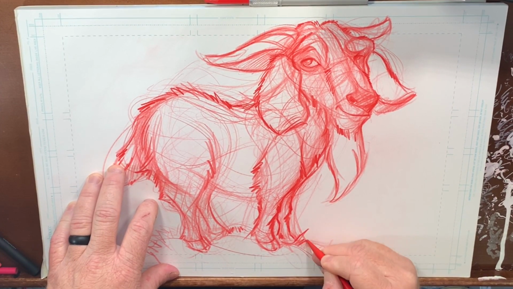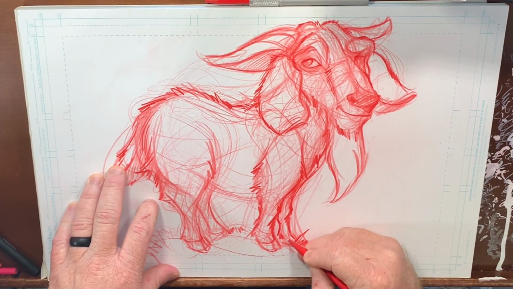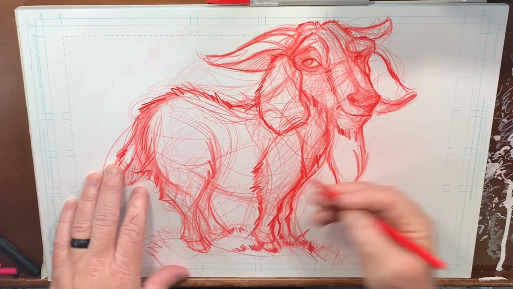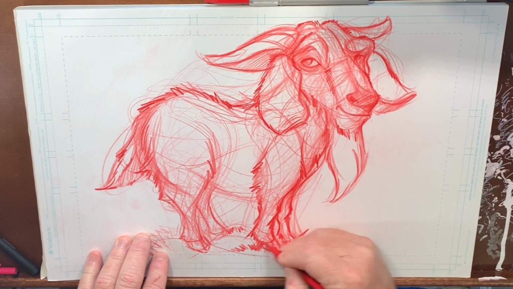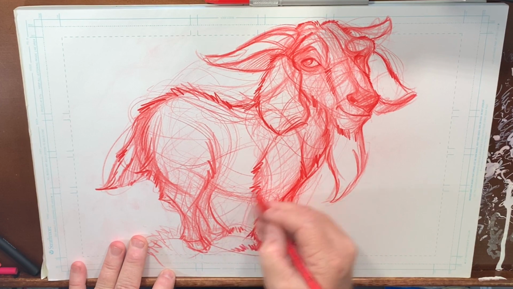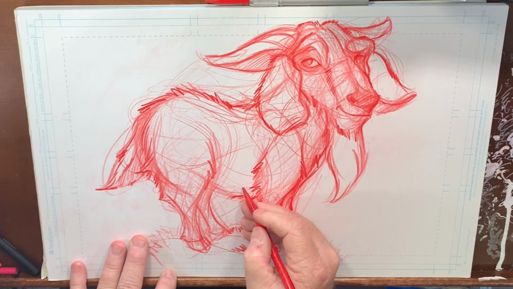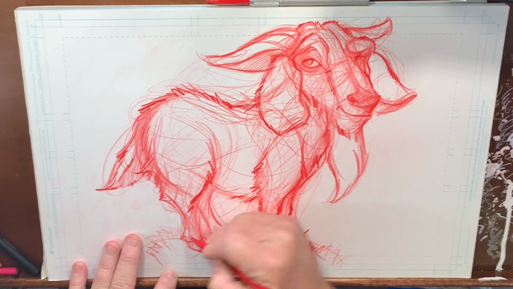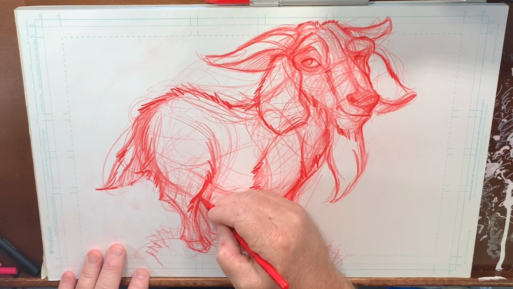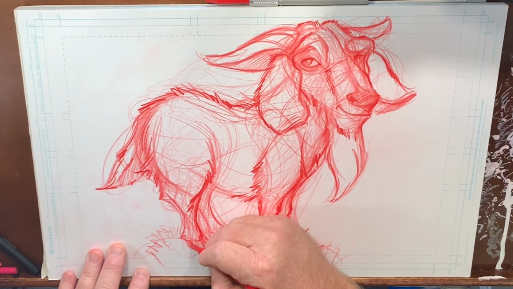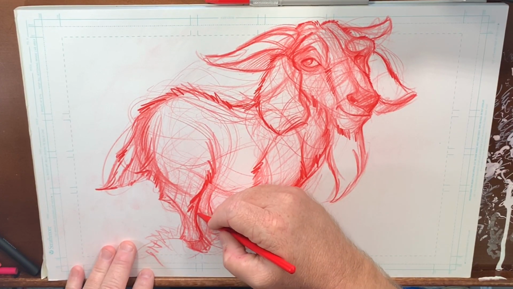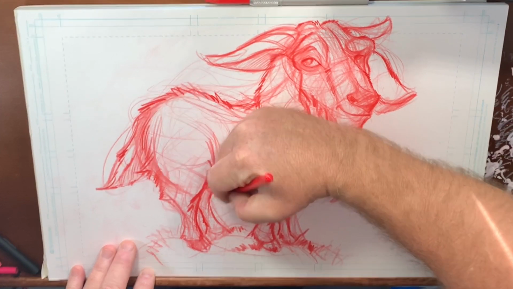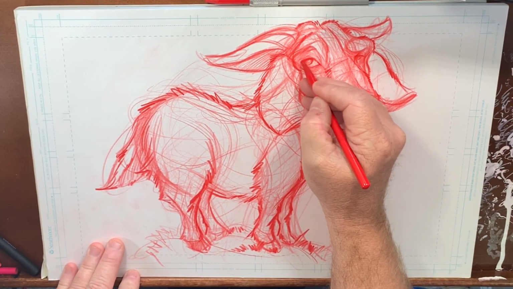Now we're going to put some grass here and there. Got that little thing in the back. I guess that's an extra finger. I don't know what that is. Okay. Right, comes down. That fur kind of comes around like that. Okay, comes around. All right, and then this comes here. Okay. All right.